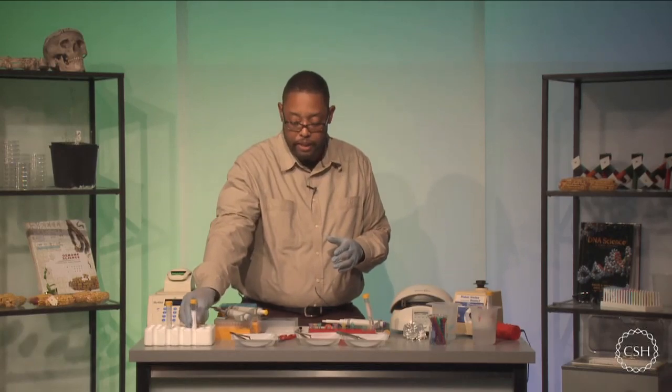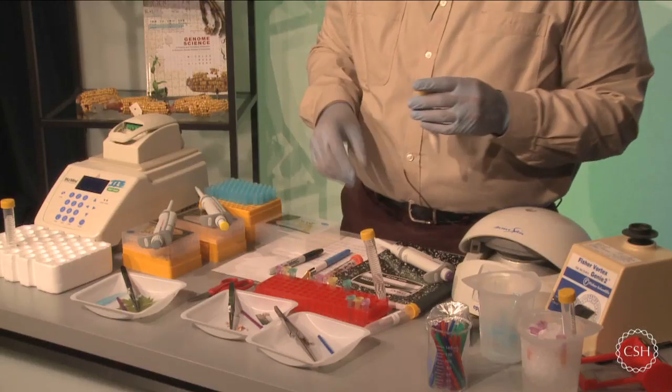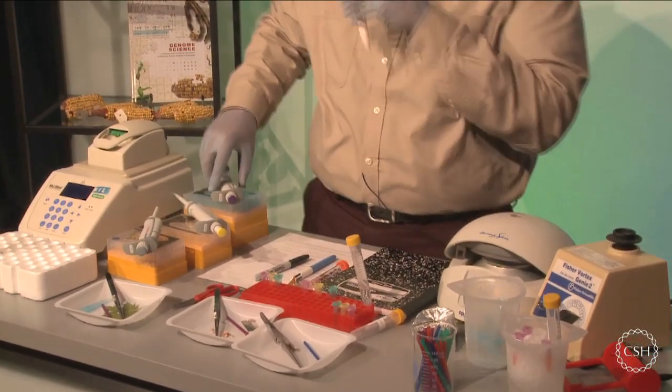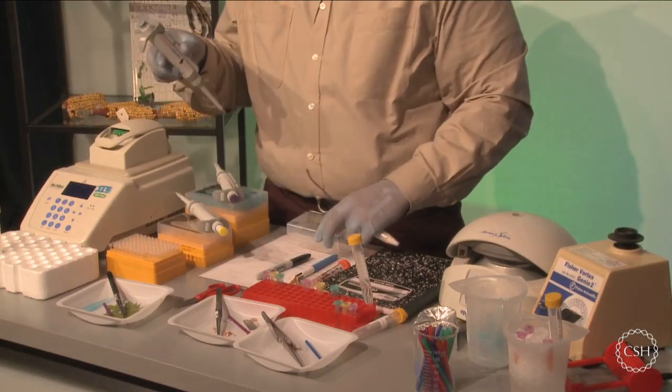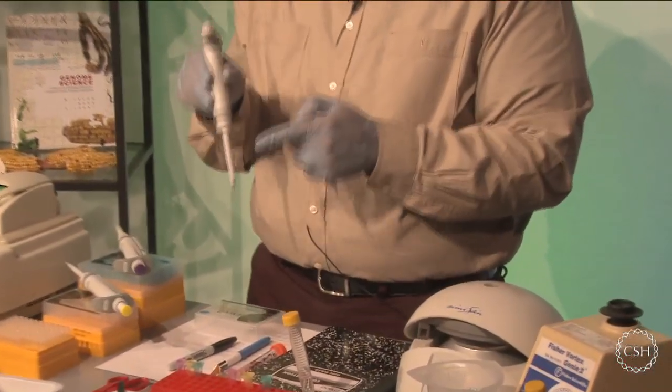I'm going to bind all that DNA up by adding my silica resin. So I'm going to take the silica resin at this moment, and I'm only going to use 3 microliters of it. So now I'm going to need to shift over to my P10, which is already set to 3 microliters. And I'm going to add 3 microliters of silica resin to each sample.